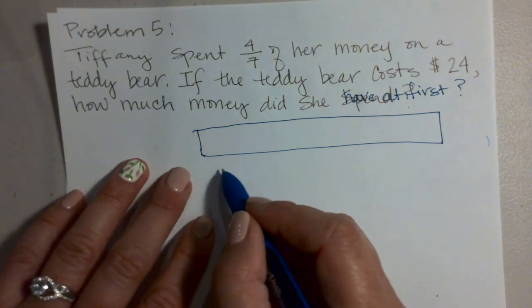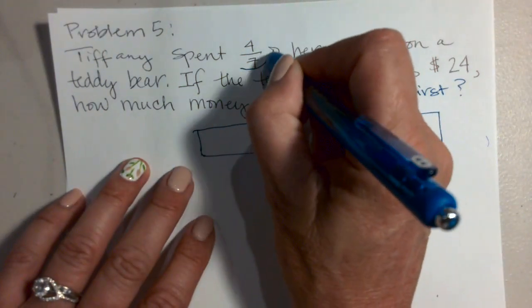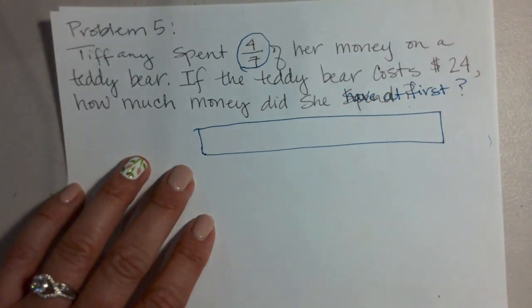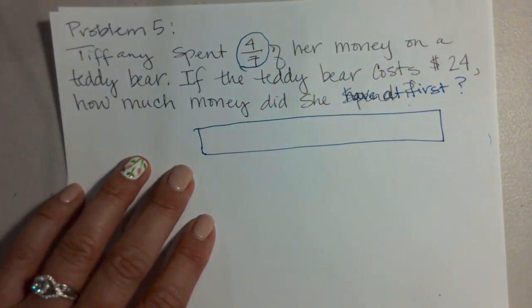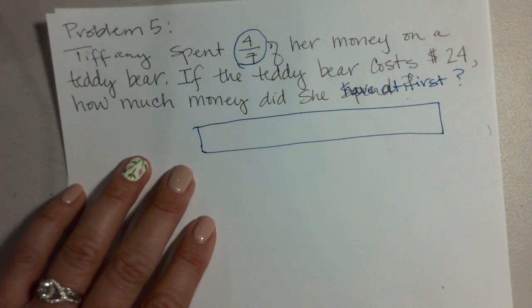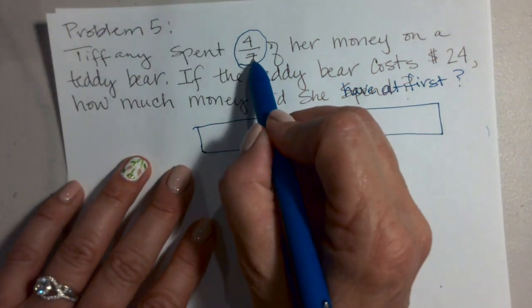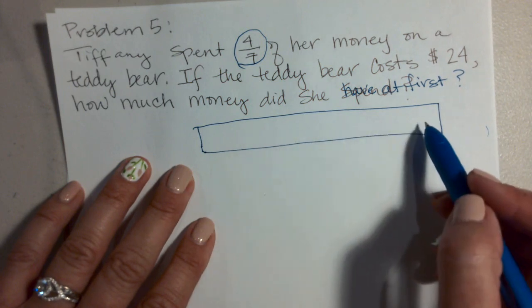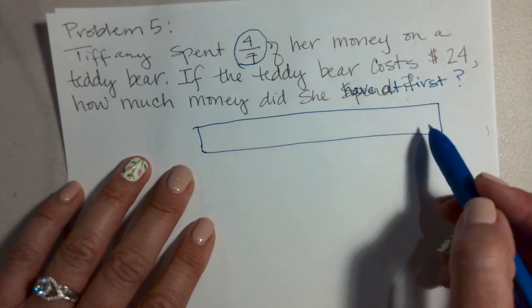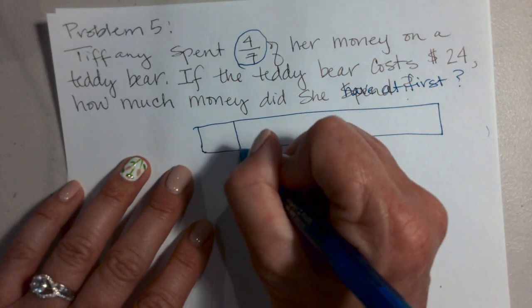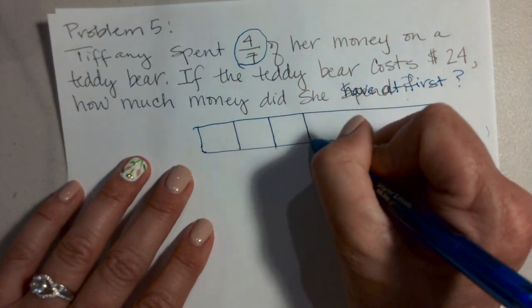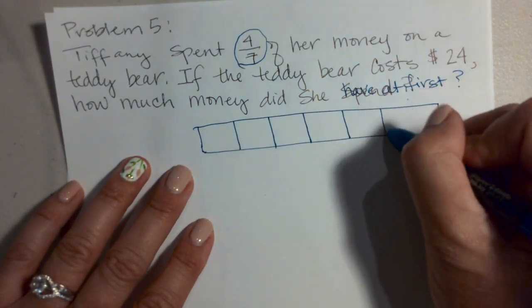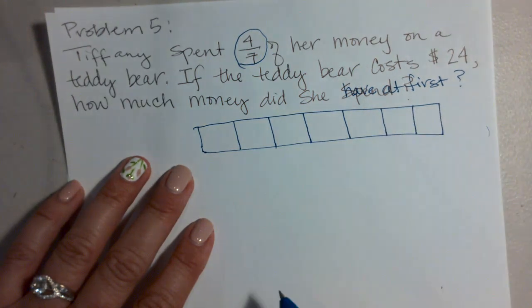So we know 4/7. Tiffany spent 4/7 of her money on a teddy bear. And if the teddy bear cost $24, so the sevenths tells us that this whole unit, this whole bar has to be cut up into how many parts? That's right, 7. So 1, 2, 3, 4, 5, 6, 7.